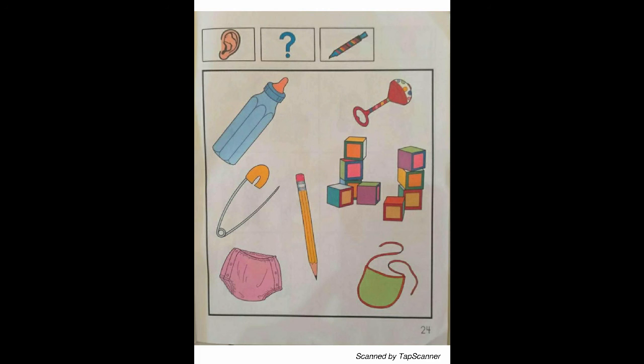With your red marker, draw a circle around the picture of what a baby might safely play with in the nursery. With your orange marker, draw a circle around the picture of what a baby might use or need in the nursery.